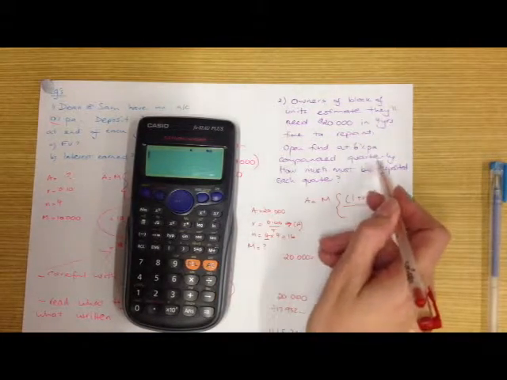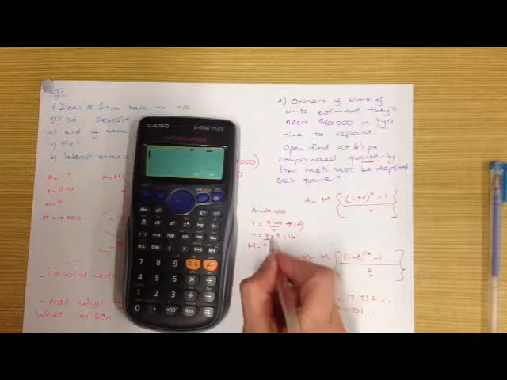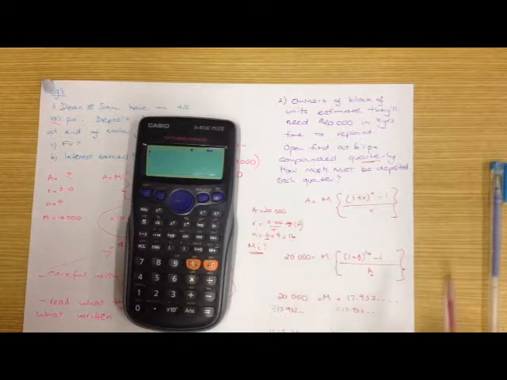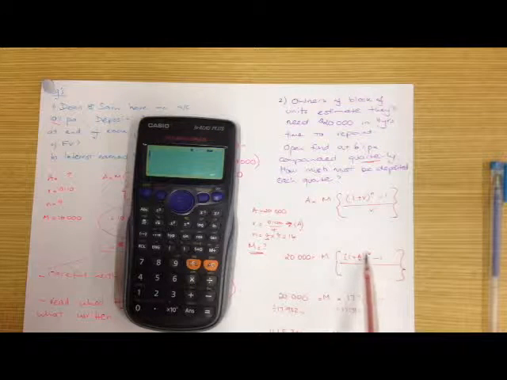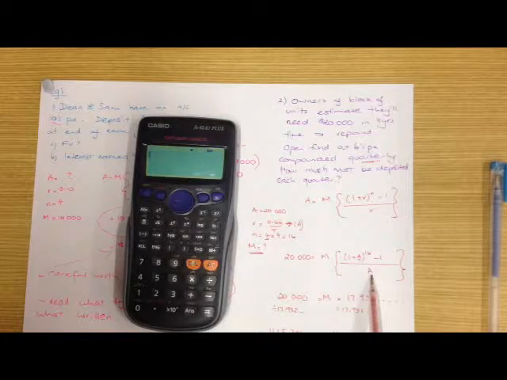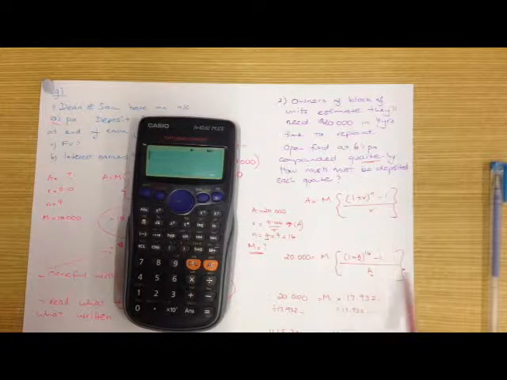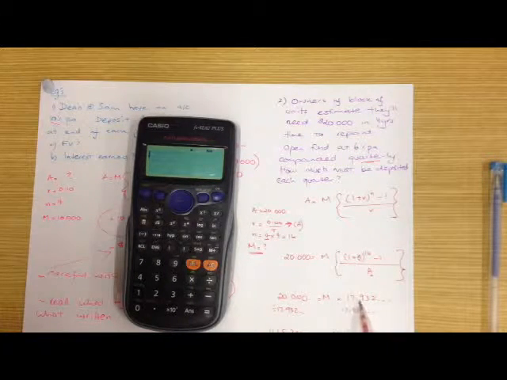4 years, but it's compounded quarterly. There is 4 quarters in each year. 4 times 4 is 16, and the contribution M is what I'm trying to find. So in this case, I'm not substituting in for my rate. I'm substituting A in place of that. And what I will get is I need to get this bracket as an answer.